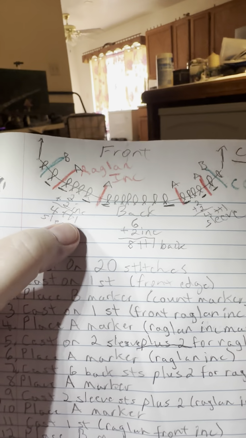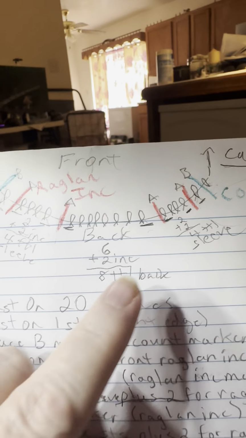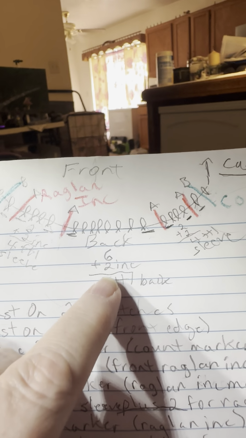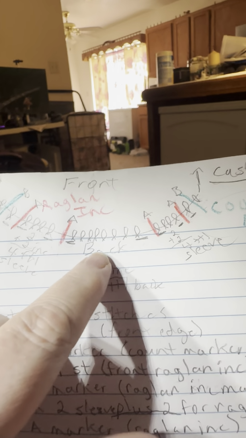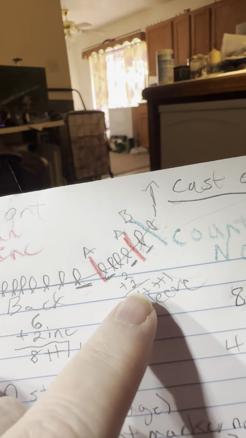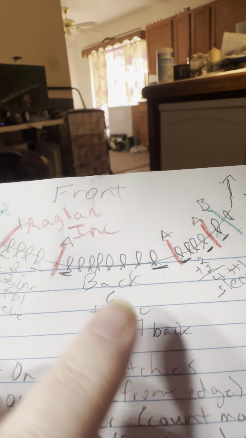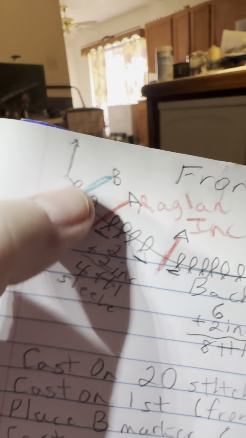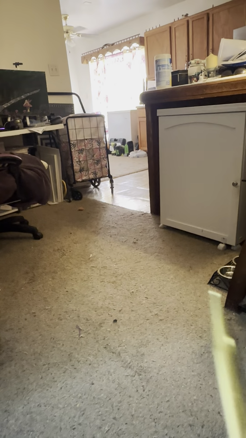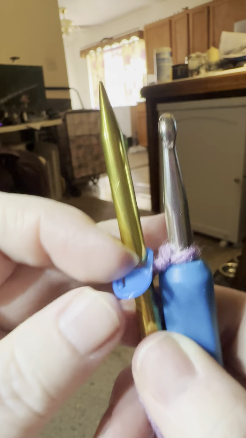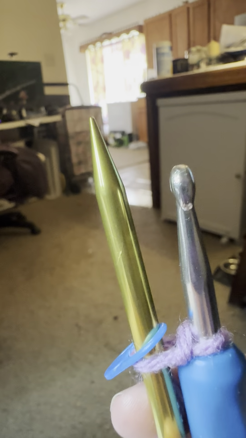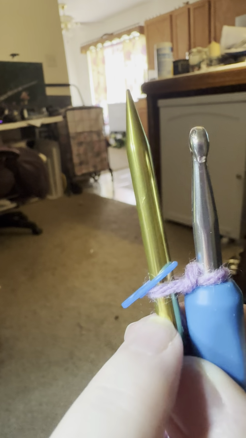Okay, so on the diagram, I like to take the math that it tells me here and do a diagram like this, and I'll just say how many stitches I have to be, like it'll be 6 plus the 2, so 8 total, and I would just put 8 here, and then put 4 here, 4 here, 1 and 1. That way I don't have to sit there and look at that. That way I know how many to put. So we do the first stitch, and then we're going to put a blue marker. So let me get a blue marker on here, and that is going to be our count marker. So that's our first stitch for the front.